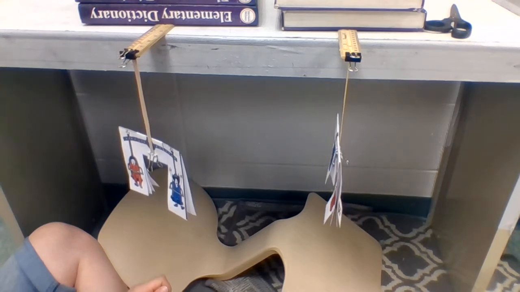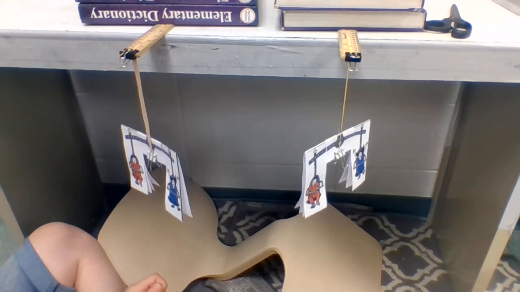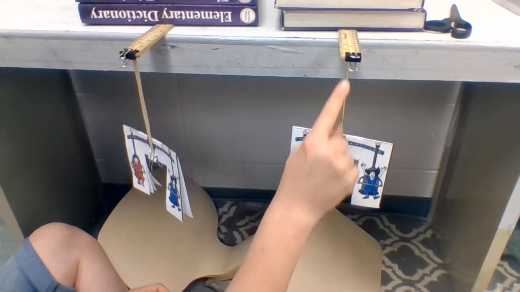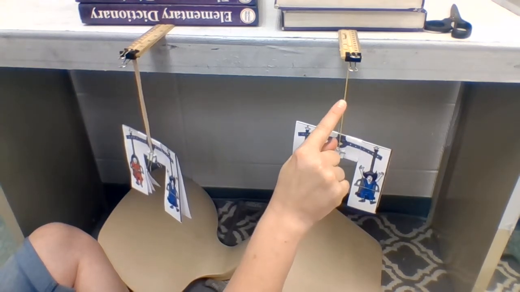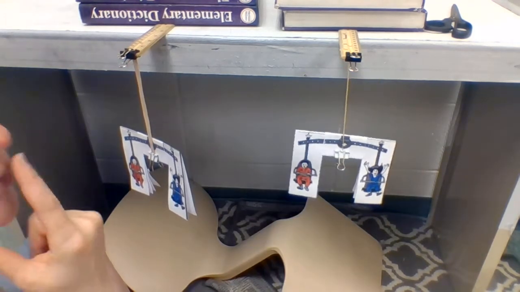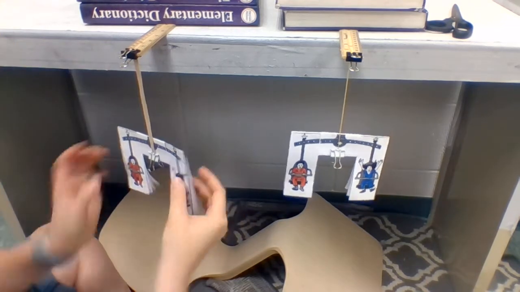Oh, it might be too much. And we're getting to 6. So it's between 5 and 6 twists. But if you notice, it still was slower. The thin rubber band ended up being slower. I wonder why.